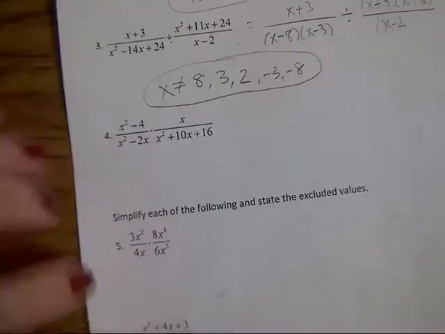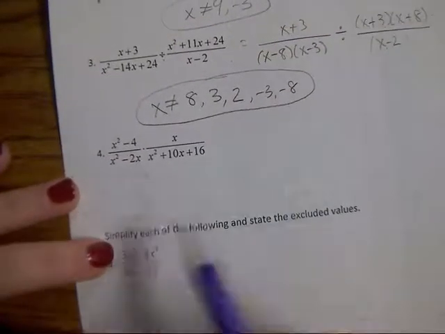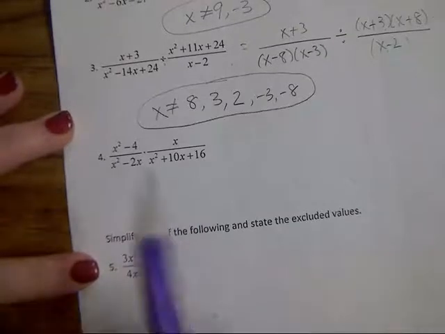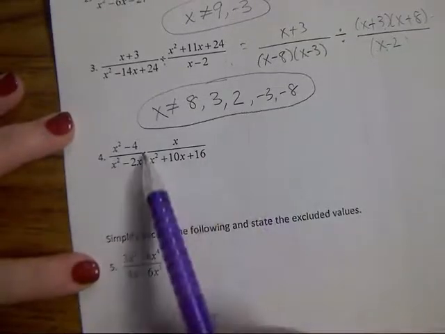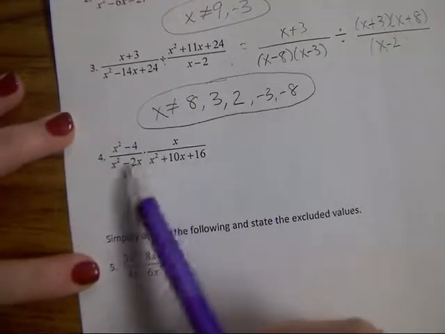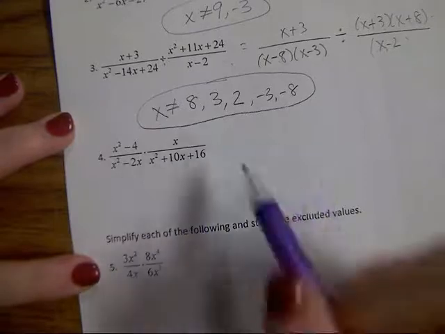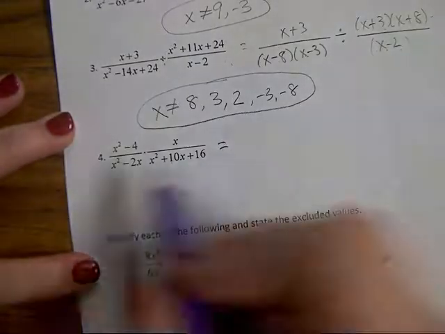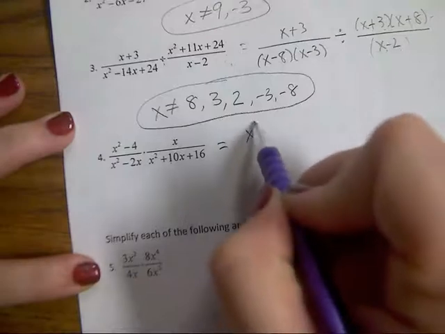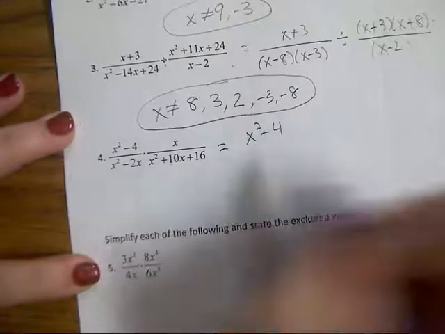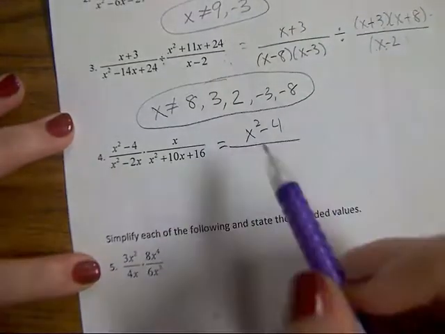All right, last one when it comes to excluded values. Again, we are looking at our denominators. This is a multiplication problem, so I don't have to look anywhere else besides the denominators. Let's go ahead and factor each piece. Since we're doing excluded values, honestly, this numerator doesn't matter. I'm just going to write it. I don't have to factor it.